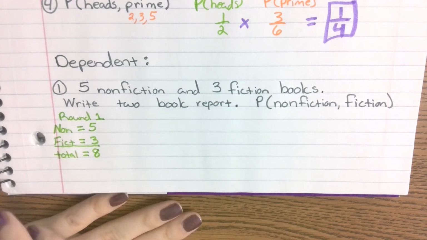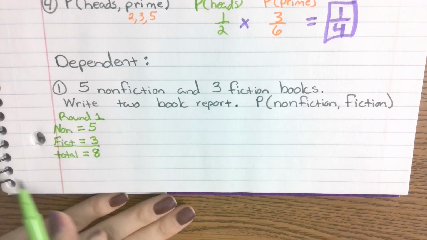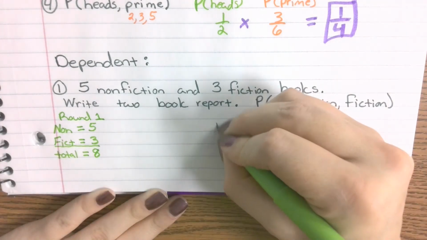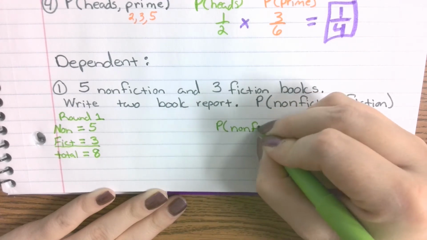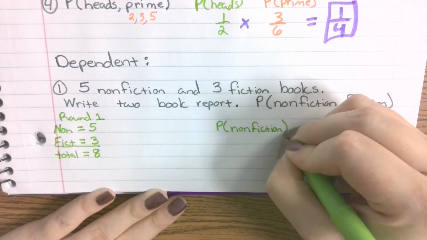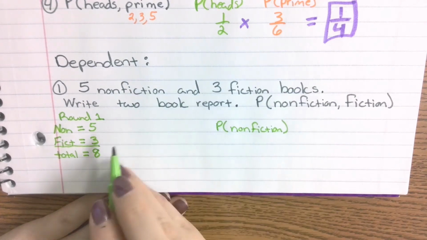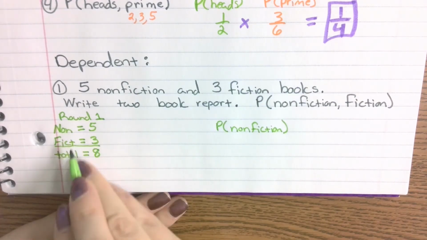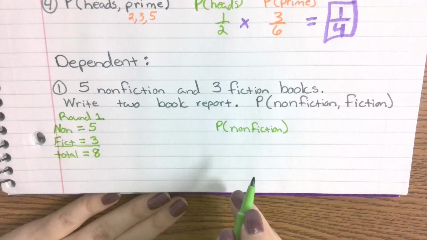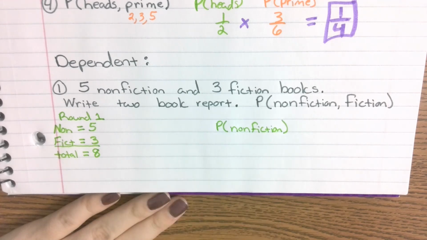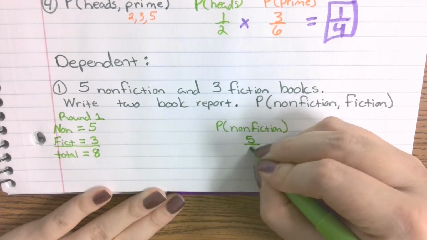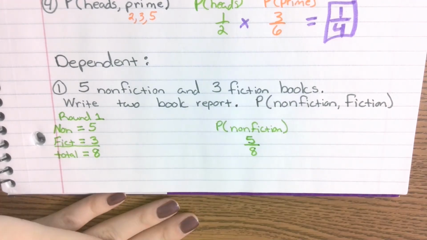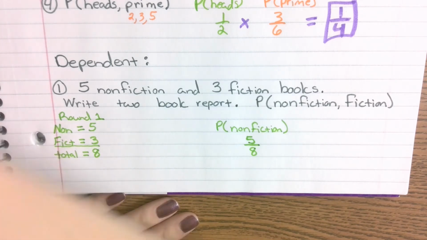So this is based off of my first round, I want to go ahead and identify the probability that I'm going to choose a non-fiction book. So what is the probability based off of this information that I'm going to choose non-fiction? What is that going to be? 5 over 8. Good. So non-fiction is going to be 5 over 8. Now we're going to go to round 2.